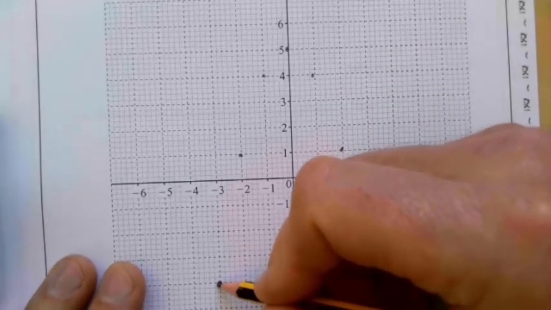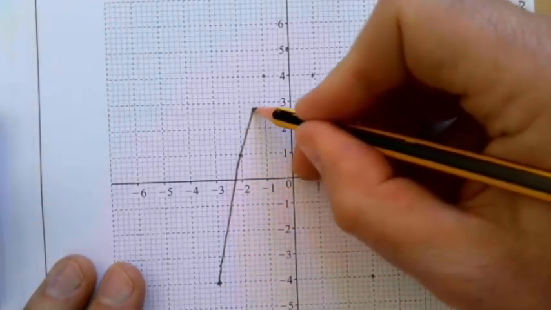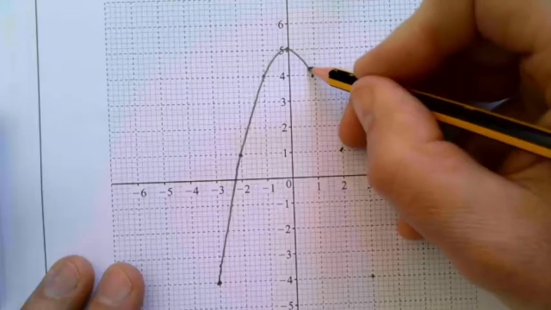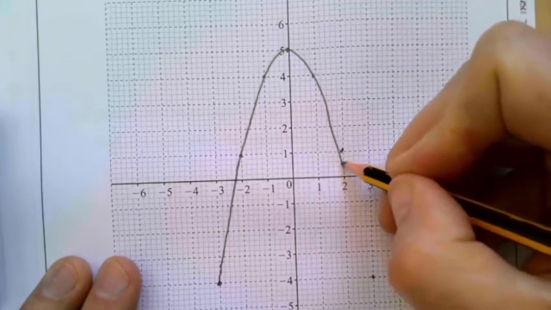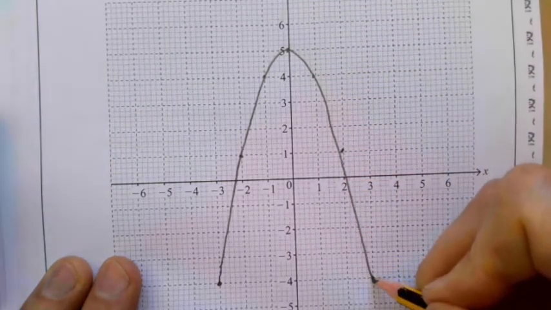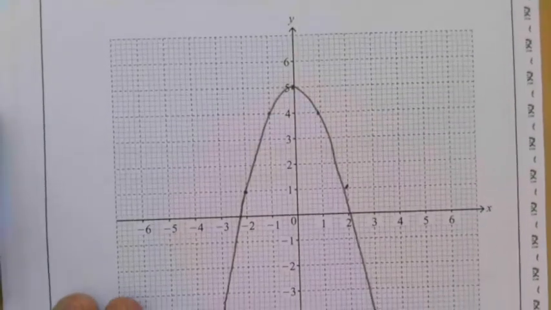And then I want to join these up. And so that's the curve then that we're looking for.